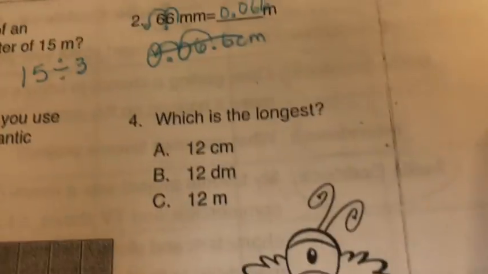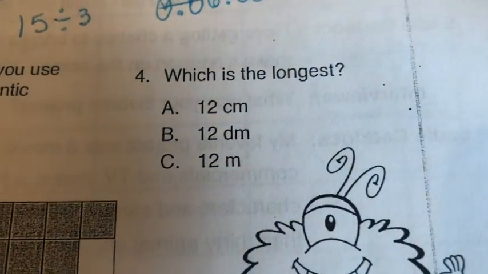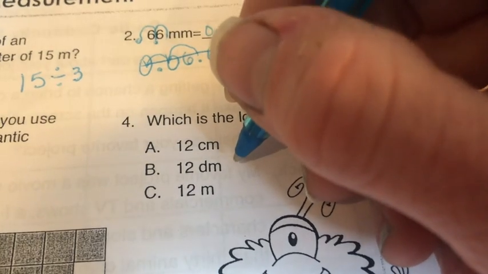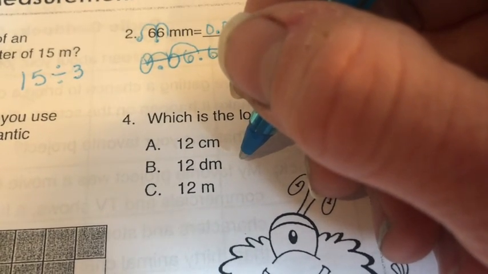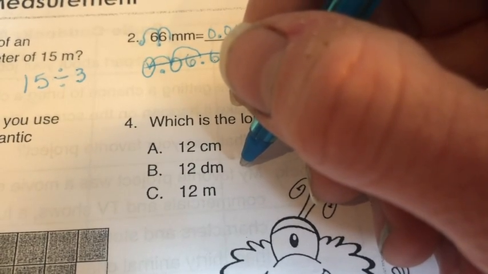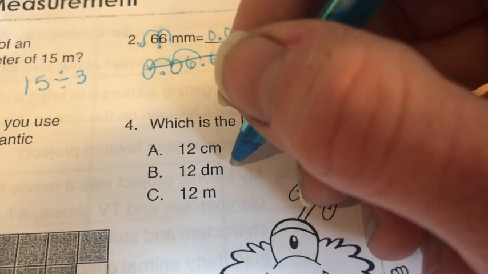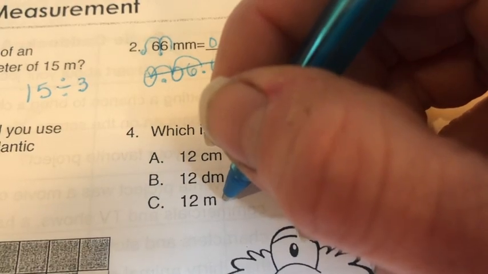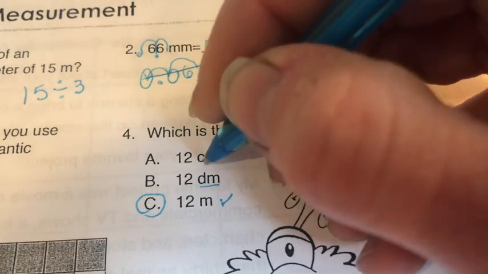All right, next, what is the longest? So looking here, centimeters. Now decimeters are groups of 10 meters. Okay, so, or a tenth of a centimeter. Sorry, not a group of 10 meters, a tenth of a centimeter. So 12 meters is going to be your biggest one because meters are our biggest. This is smaller than a meter. This is smaller.